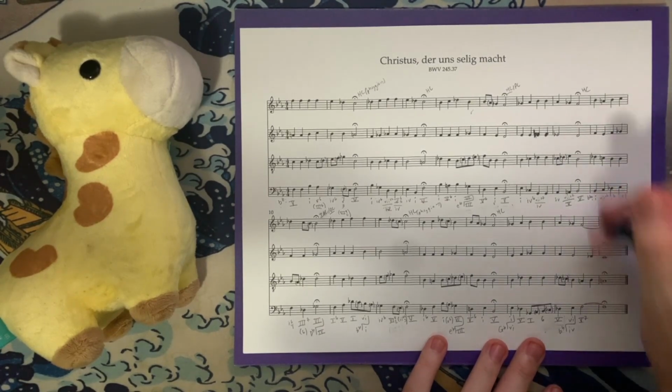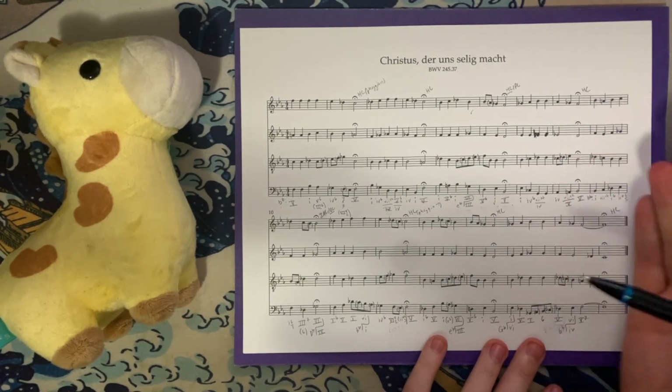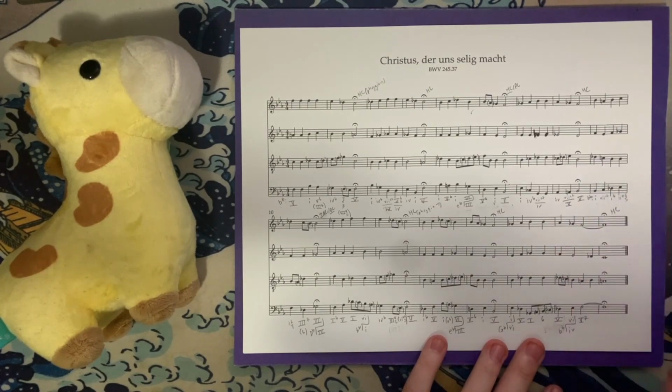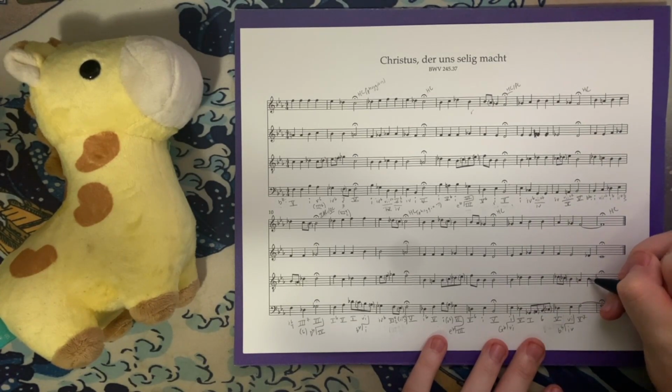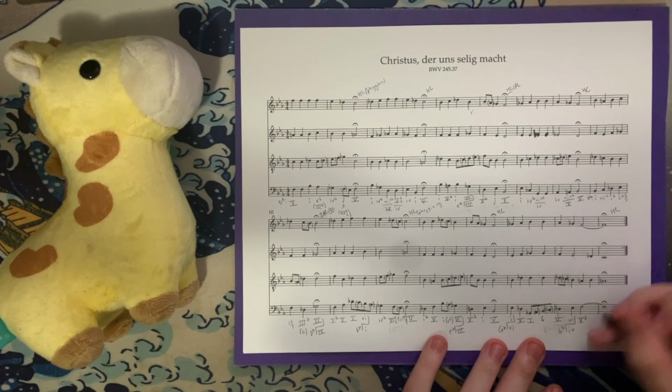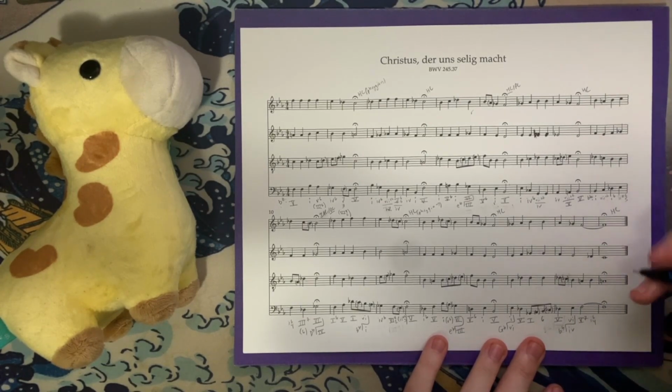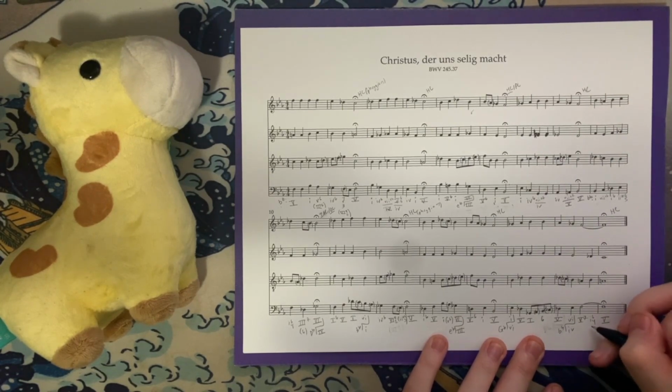But I feel like this is where the cadence really happens, and the next 2 chords are, I guess, functionally ornamental. But regardless, this B flat, this D flat over the F makes this a 1-6-4 chord before we cadence on F. F, A natural, C, and F, which is our 5 chord.